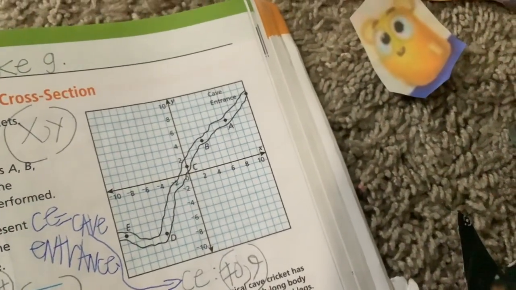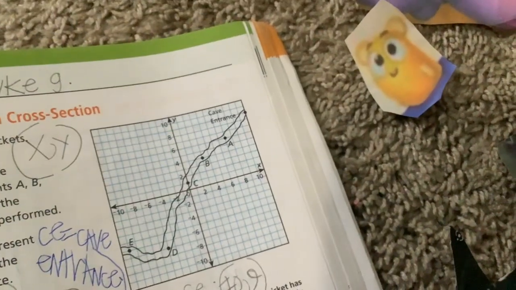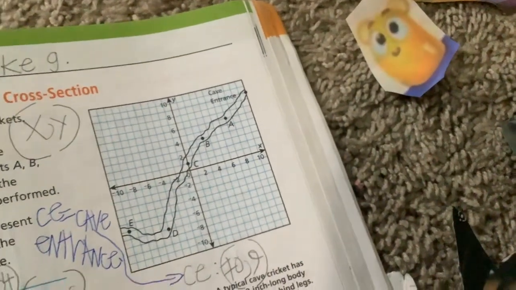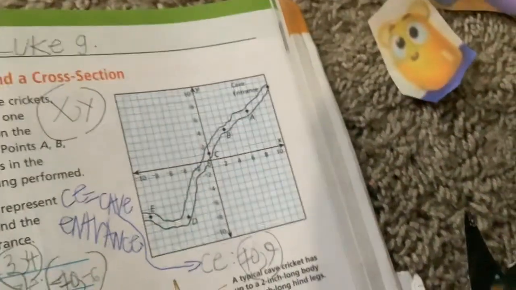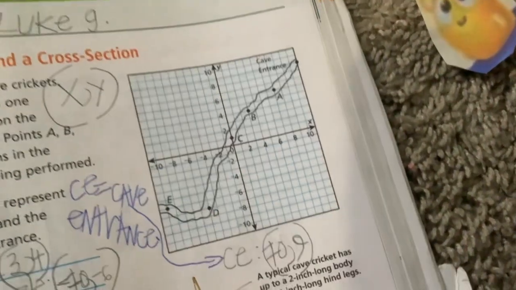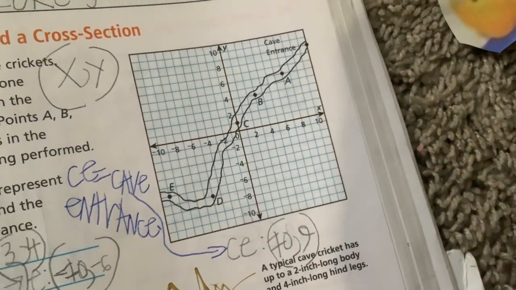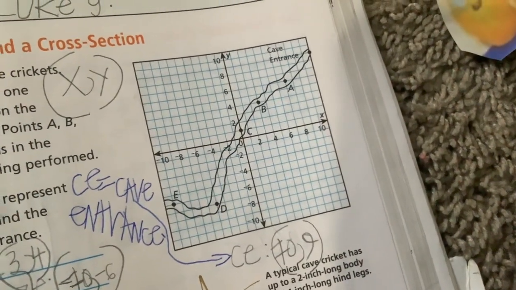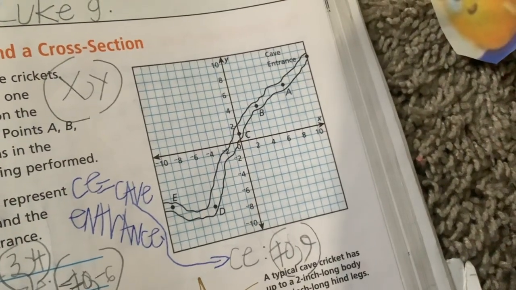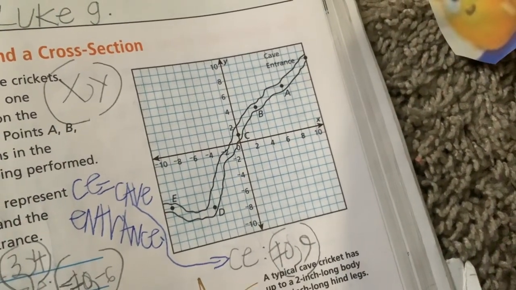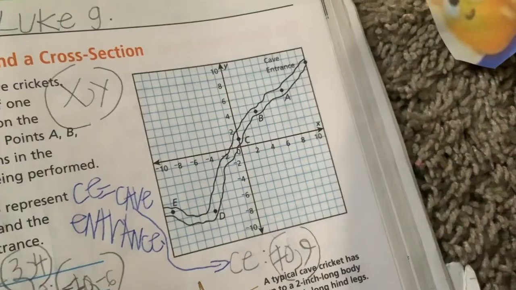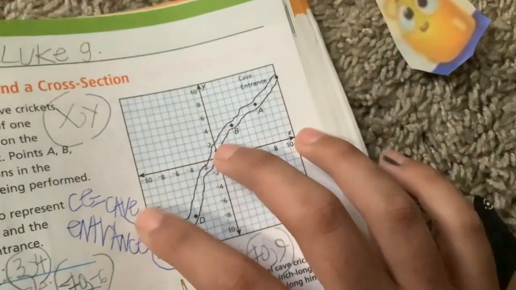C does not belong in any quadrant, and A and B belong in quadrant 1, and the cave entrance. And technically the cave exit, if we count this as the exit, in which case it would theoretically be -11, -5 or something, or -11, -7, or there. So, that would be the cave exit because it's in quadrant 3.